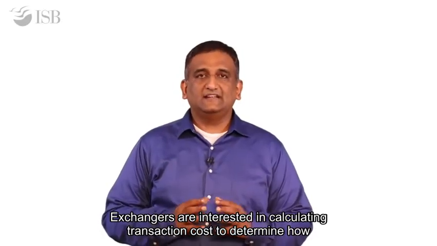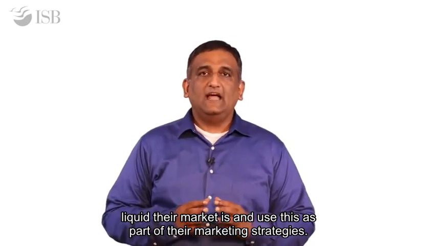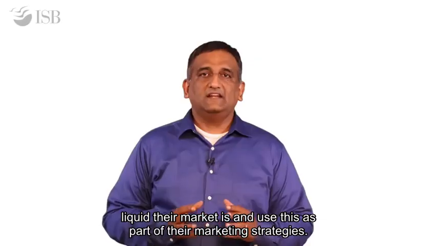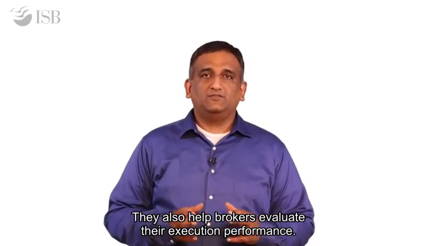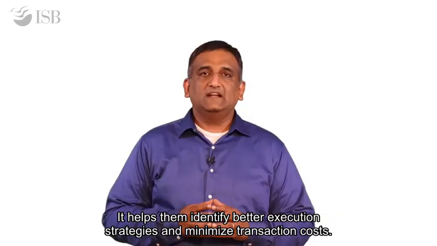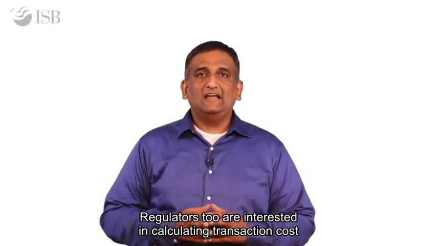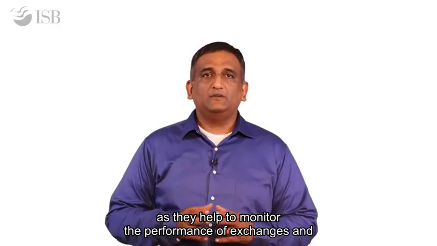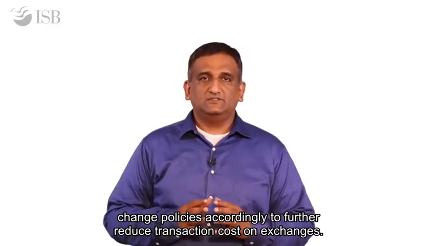Exchanges are interested in calculating transaction costs to determine how liquid their market is and use this as part of their marketing strategies. They also help brokers evaluate their execution performance. It helps them identify better execution strategies that minimize transaction costs. Regulators too are interested in calculating transaction costs as they help them monitor the performance of exchanges and change policies accordingly to further reduce transaction costs on exchanges.